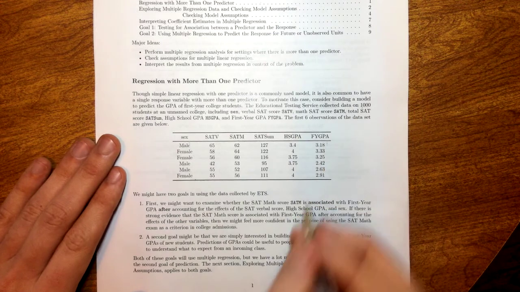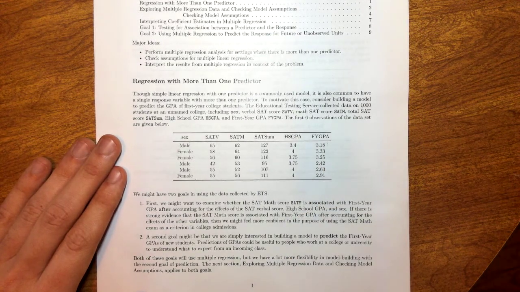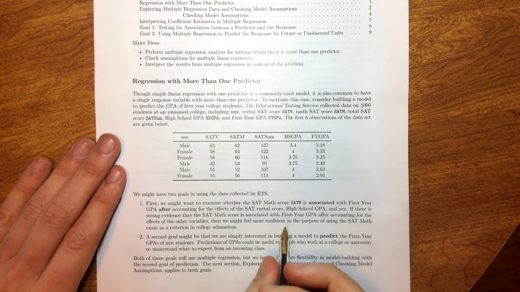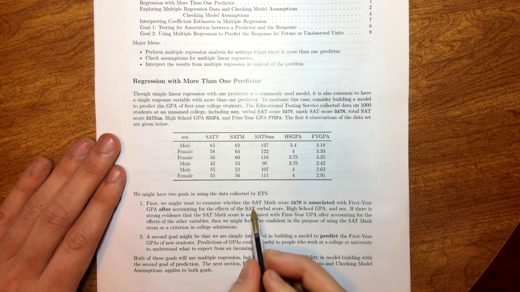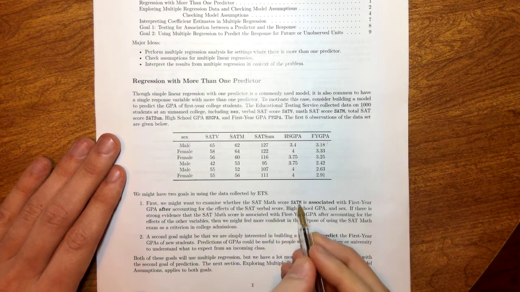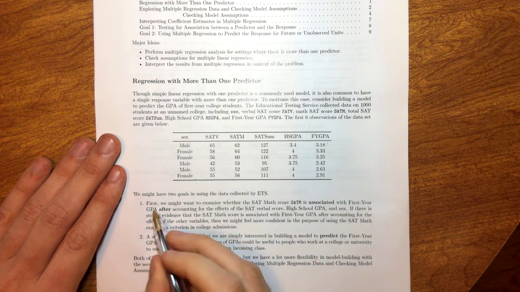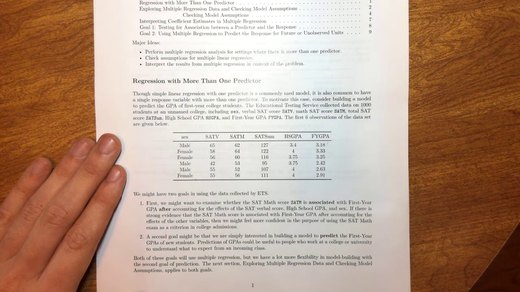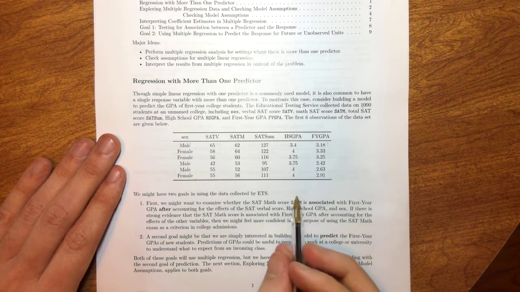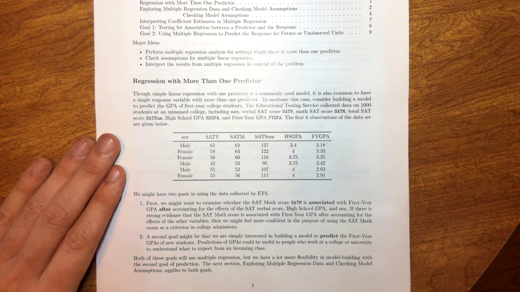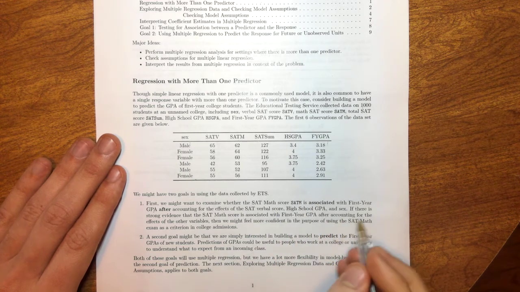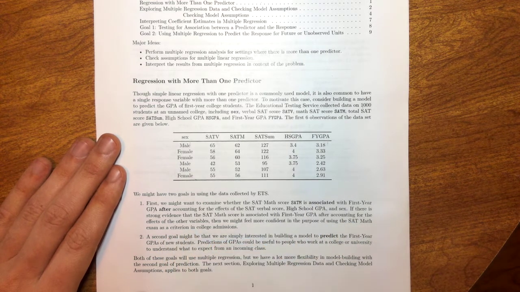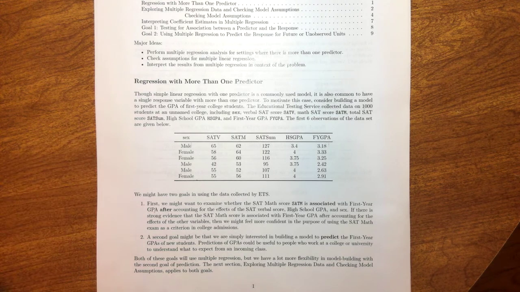And we might be interested in this for a couple reasons. The first is that we might just want to know, for example, whether SAT math score is associated with first year GPA after accounting for these other variables in the model. If there is strong evidence that SAT math is associated with first year GPA, even after accounting for those other variables, then we might feel more confident that this SAT score is actually useful and it's actually doing something.